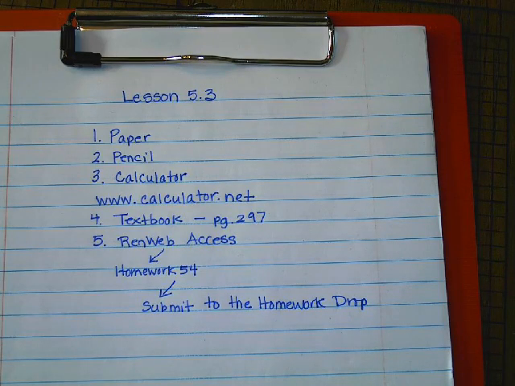to www.calculator.net if you do not have a calculator with you. And this gives you a free online calculator, or you can even use your cell phone and log into there, and you can produce this calculator right there on your phone.